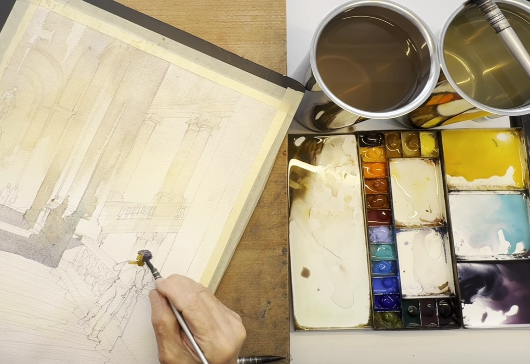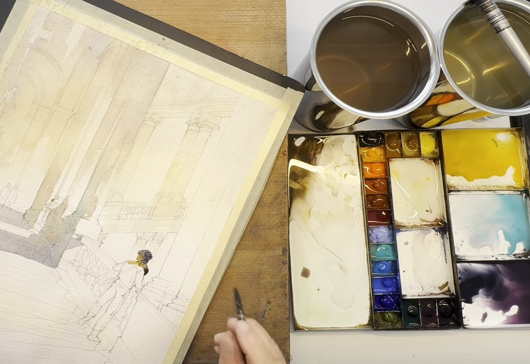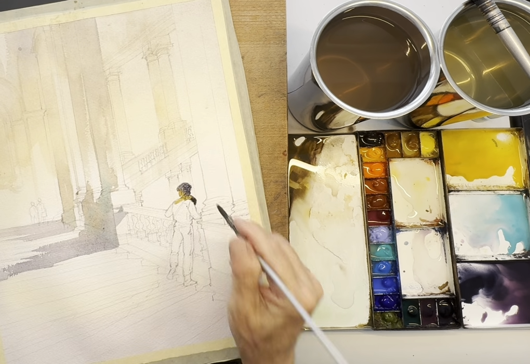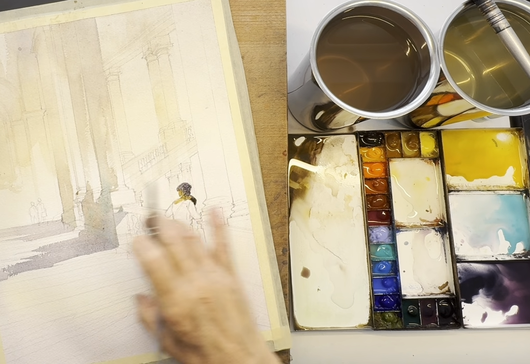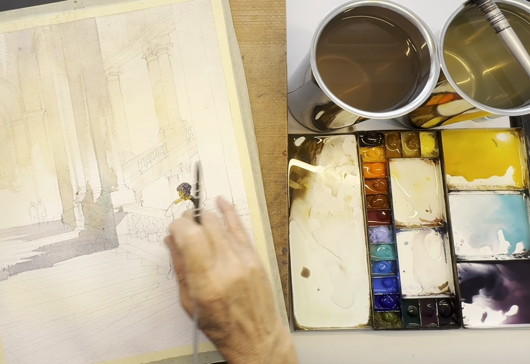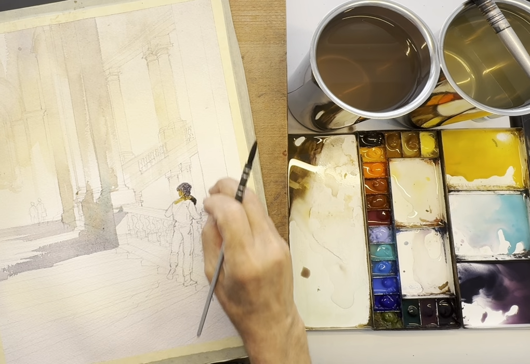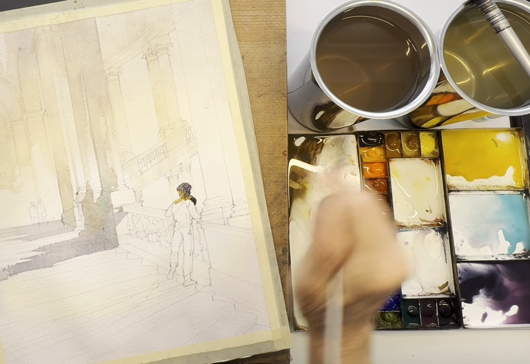I'm using this smallish mop brush. This is right out of the tube, neutral tint, to paint her hair, because I want her head to be one of the darkest elements in the painting, with some of the crispest edges to contrast with the lightest light. So if there is a point of major interest or focus, it would be that.